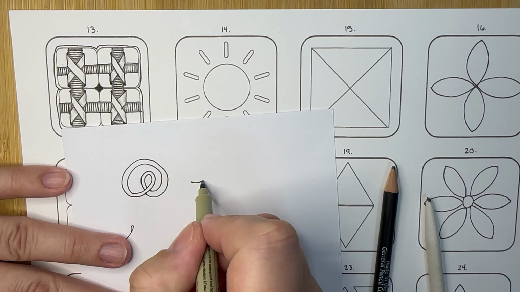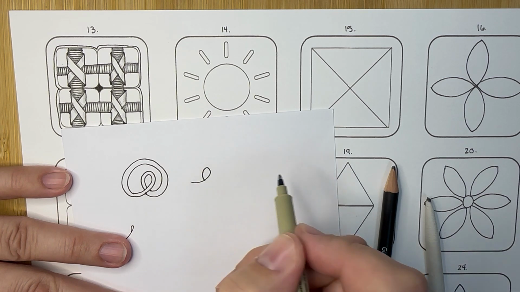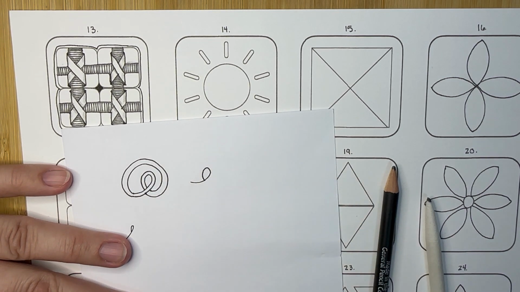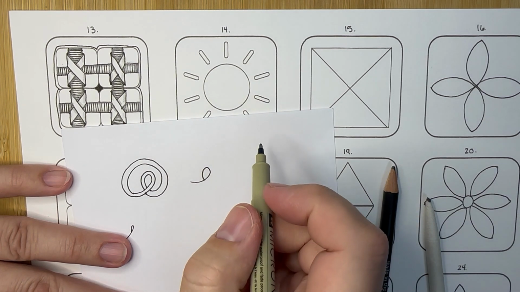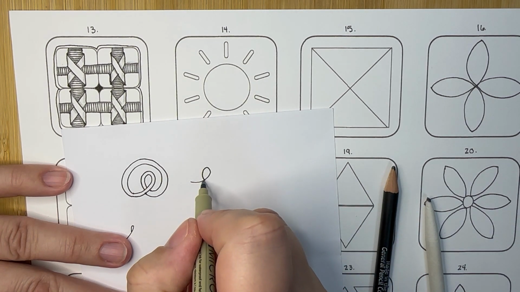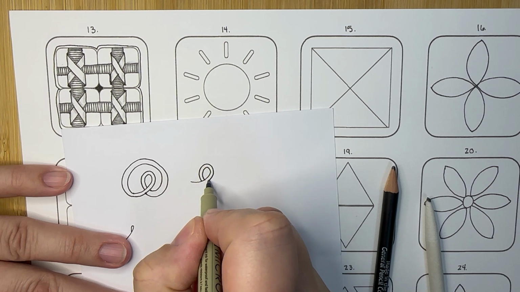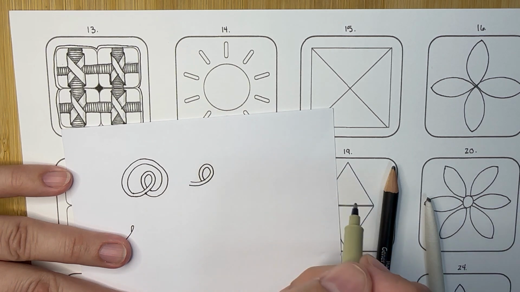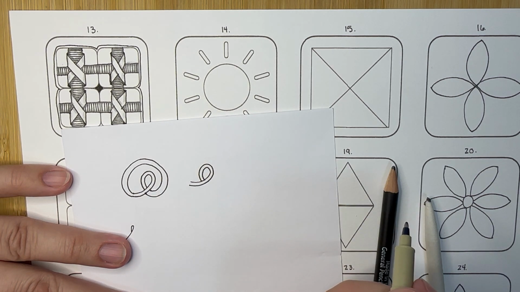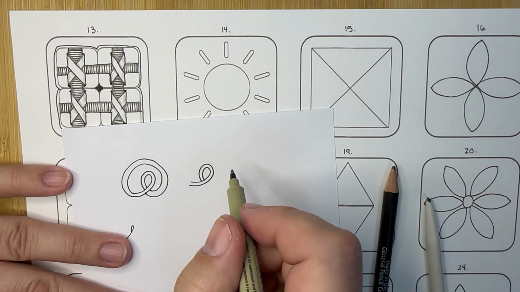Okay, I'm going to start with this loop here. And then I start where I ended. I just go over slightly, and I make that loop, or that aura.